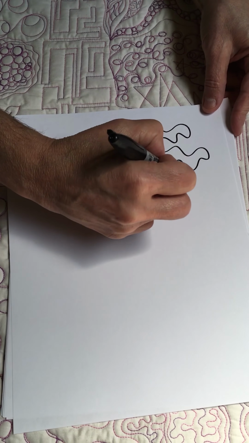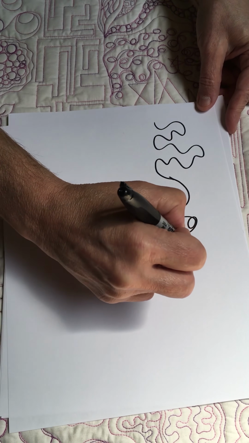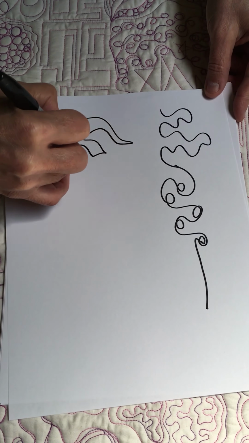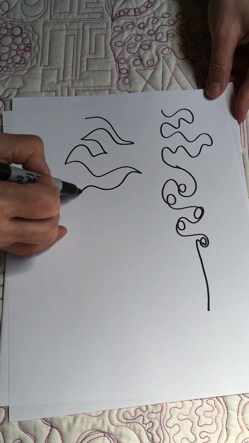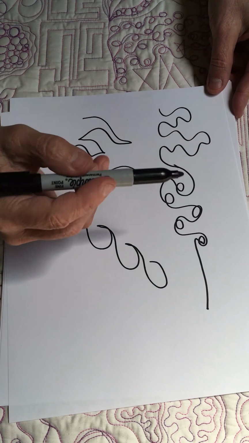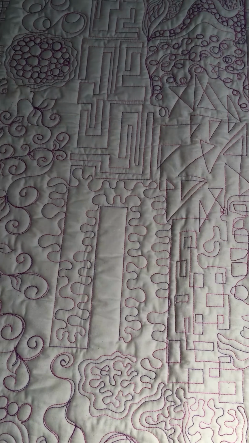So again, all of your movements, and we'll look again here in a second: curves, circles, lines, spikes, and plumes. These are your 5 movements. So let's look at some of this quilting here.